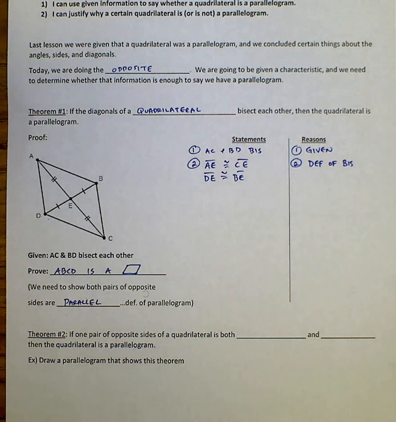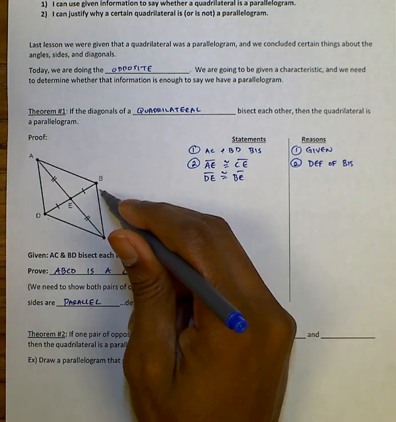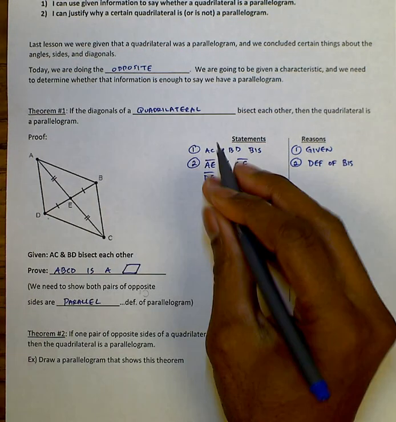I'm trying to prove that I have two pairs of parallel sides, and in order to do that, I'm really going to have to work some angles. When I think of parallel lines, I think of alternate interior angles, corresponding angles, and same side interior angles, so I'm going to have to search for those here. And I really do see them. We're also going to have to use some triangle congruencies. What I see is that triangle ADE and triangle CBE should be congruent, and I can prove that.